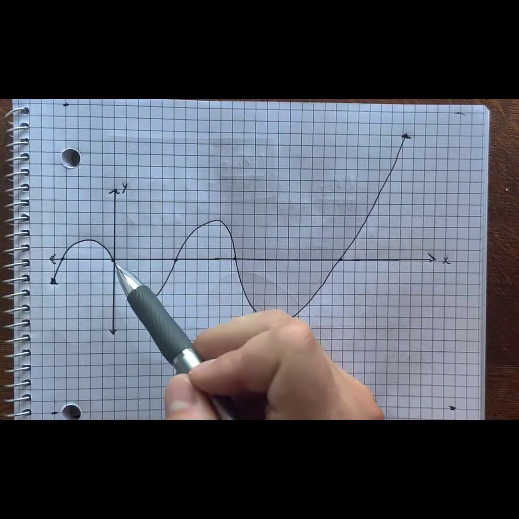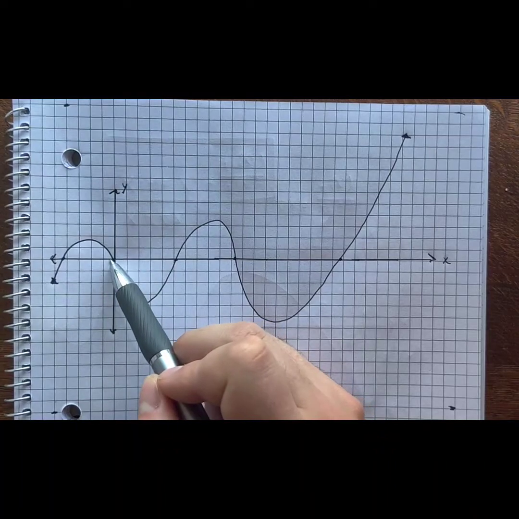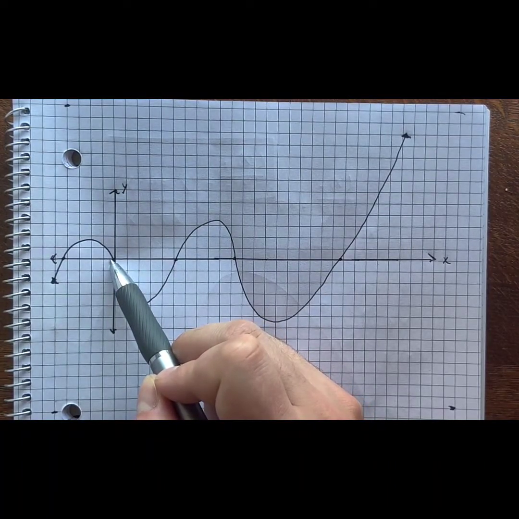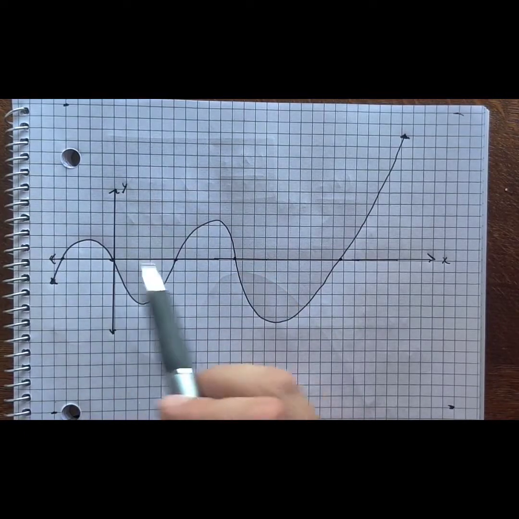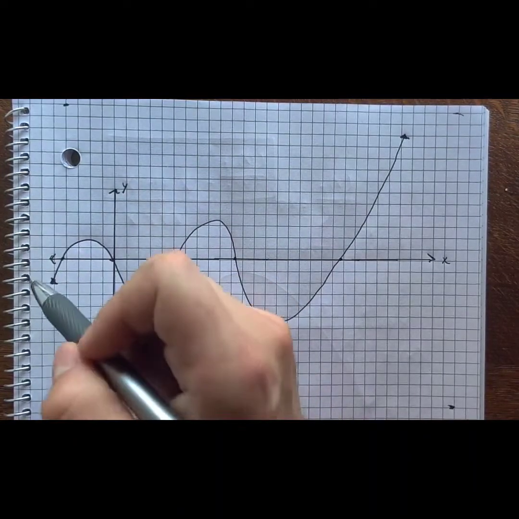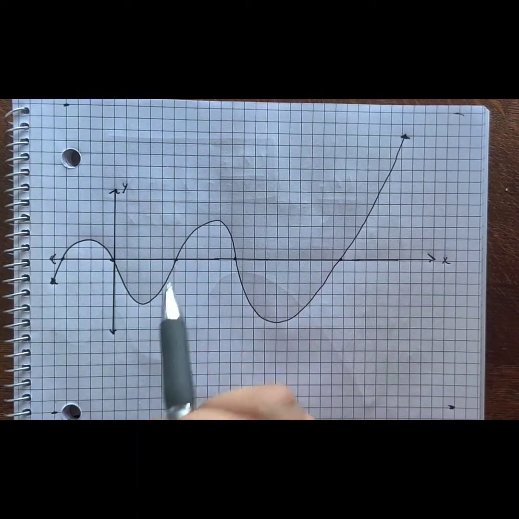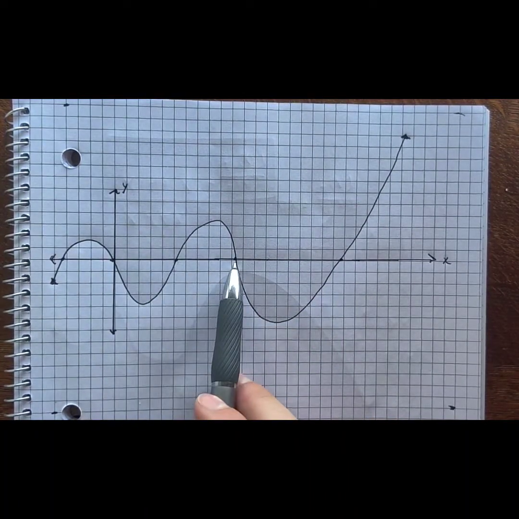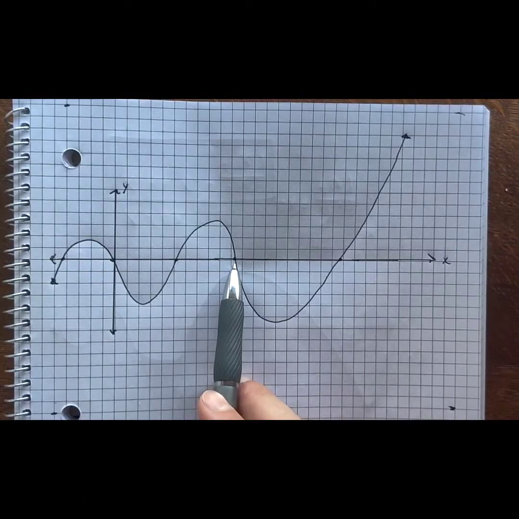If we were working with a quadratic function, we could use the quadratic formula to determine the value of these zeros. If our function was a cubic, there's a cubic formula for determining the values of these zeros. And there's even a formula for quartic functions, or functions that cross the x-axis in 4 places.